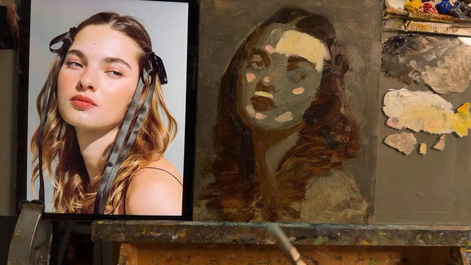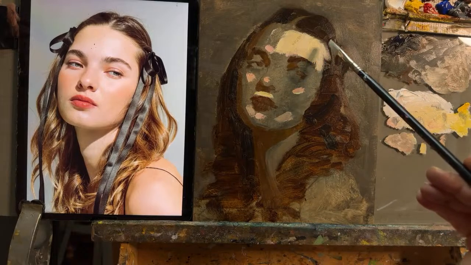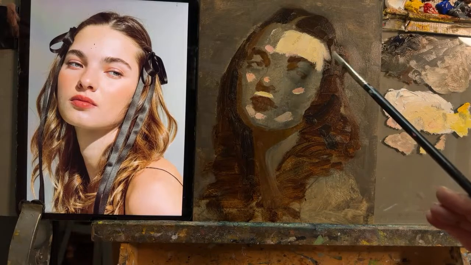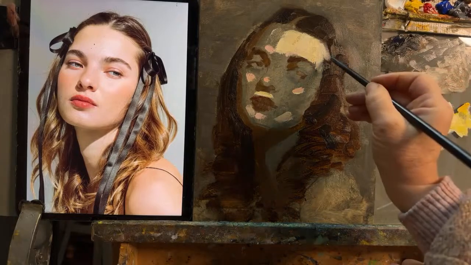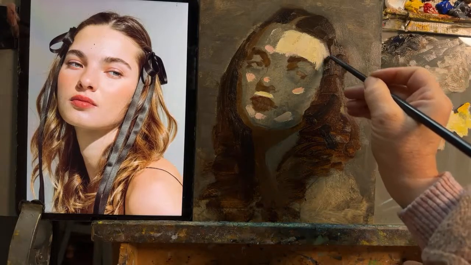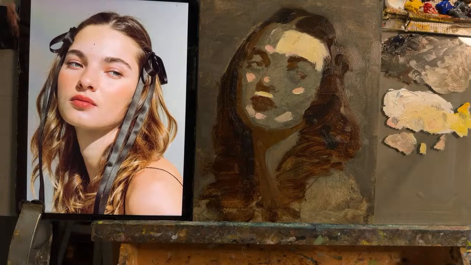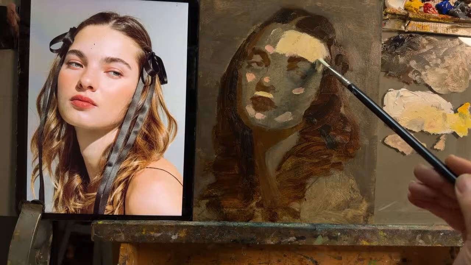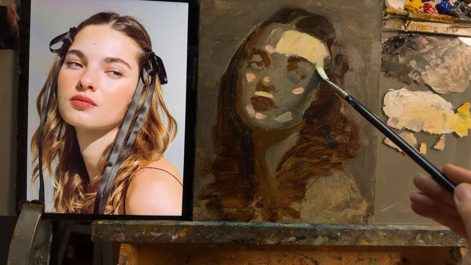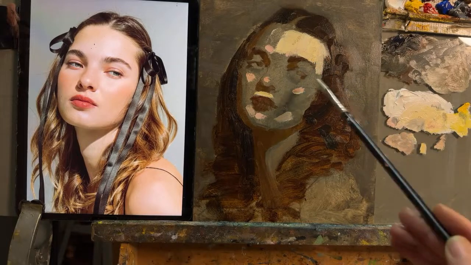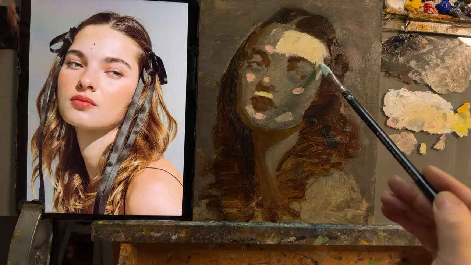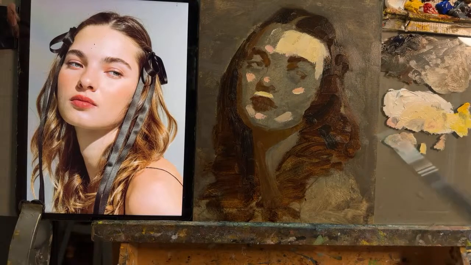I want a softer edge coming into the hair. The roots here are growing this way, so the edge with the hair will be much softer. And the gray, or the greenish gray, or the violet gray will help this become more of a side plane, and it comes out to this level.